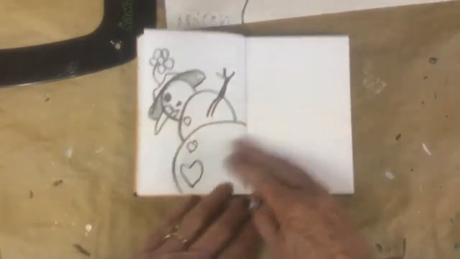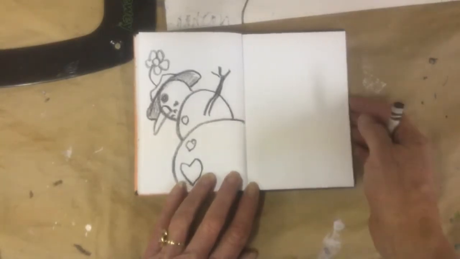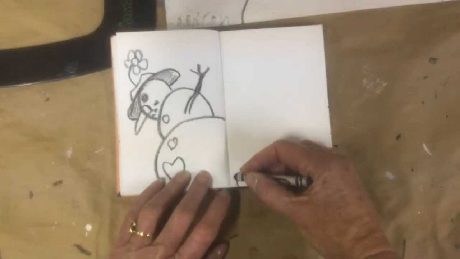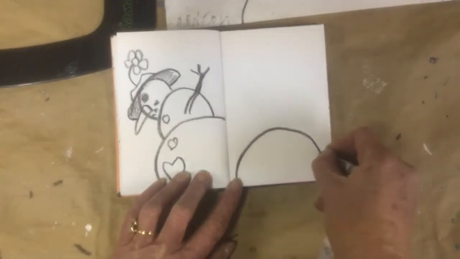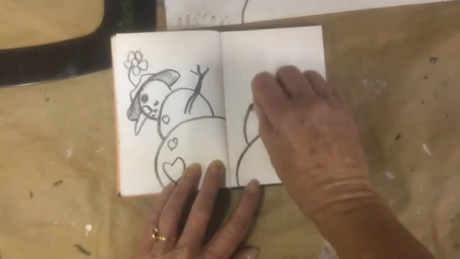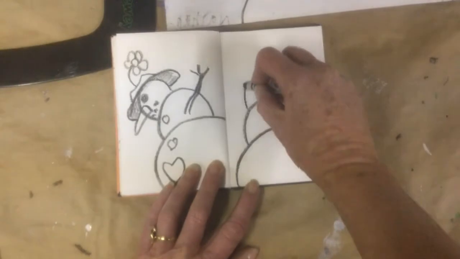So now let's do one over here where maybe he's in the middle of the page and he's just looking straight forward. So we're going to start again at the bottom of the page and draw a half circle. And then another half circle. And then a smaller half circle.